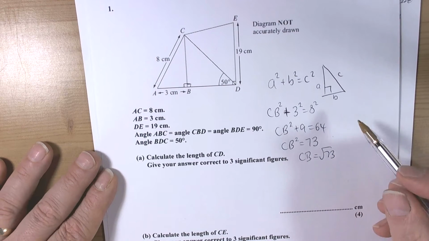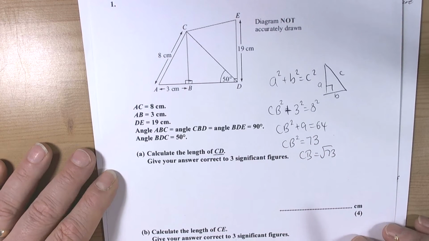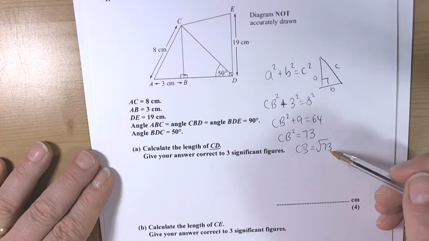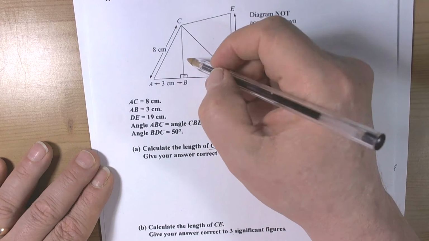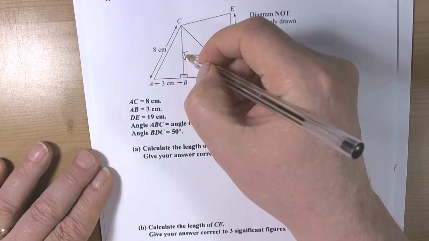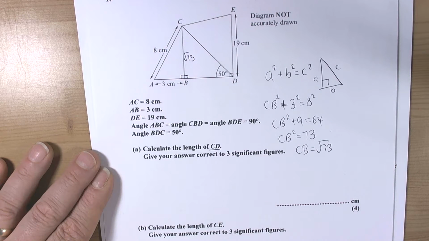At this stage, that's only an intermediate answer. It's not the final answer because the question wants the length of CD. So we would leave it in surd form so that we've got the exact answer for that particular length. We can add that onto the picture though. Again, advice would be always add things onto the picture as you find new information because it may help you to do the rest of the question.